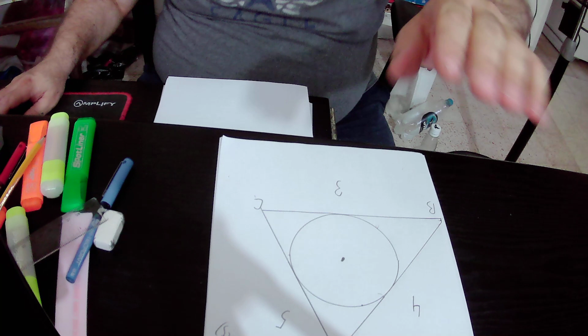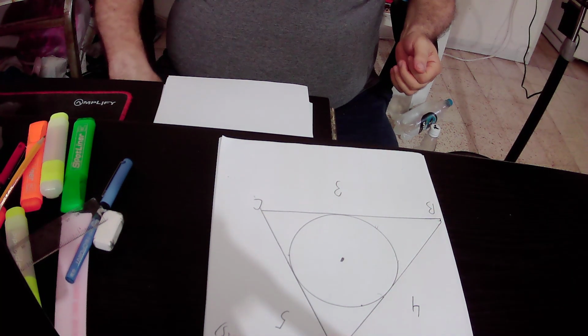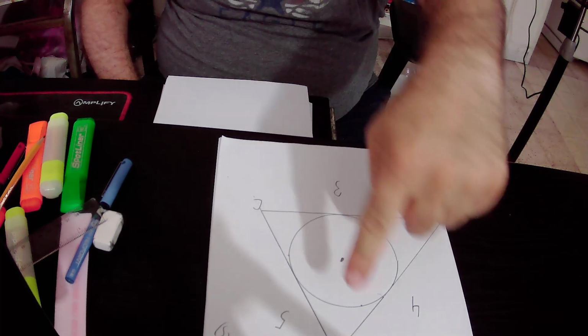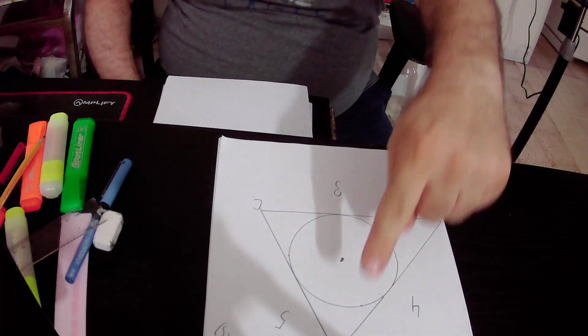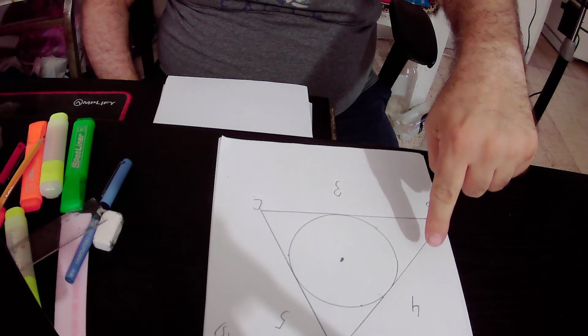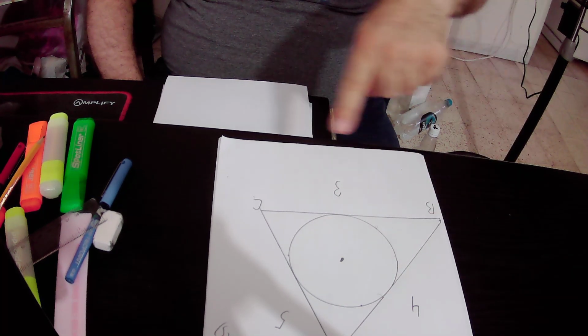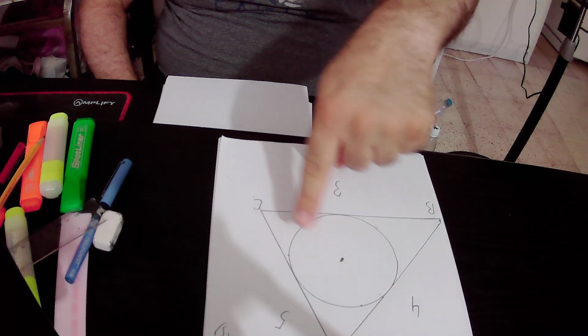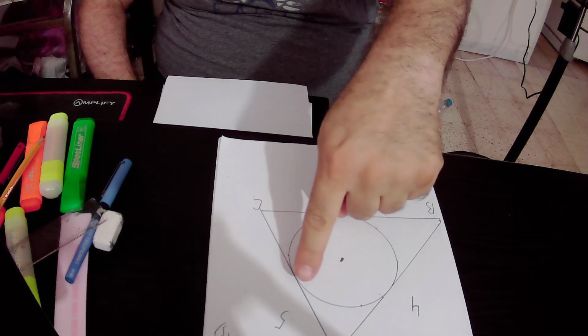Hello, in this lecture we will find the radius of the circle enclosed in a triangle. In the drawing you can see triangle ABC. Side AB of the triangle equals 4 units, side BC equals 3 units, and side AC of triangle ABC equals 5 units.